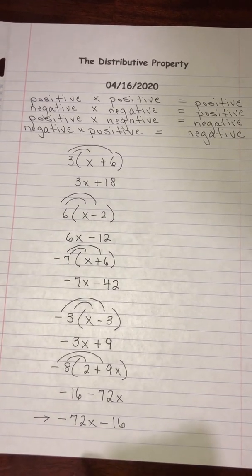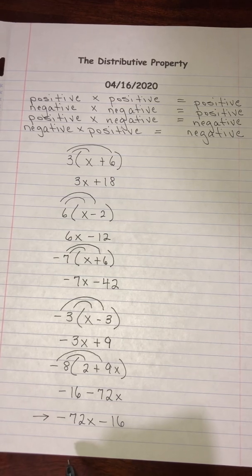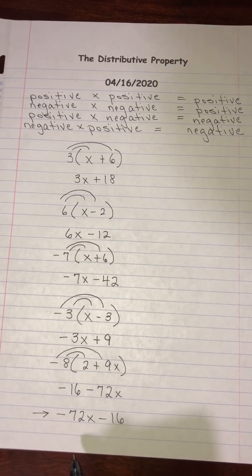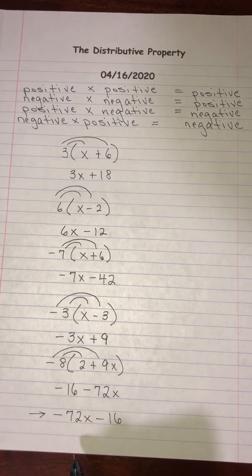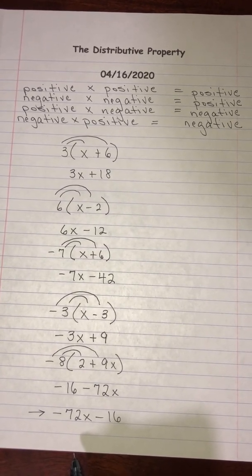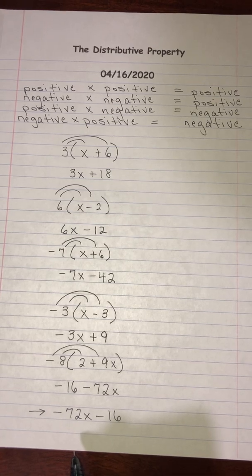Now, if you needed to know more about the distributive property, you could also look on Khan Academy. They have videos on the distributive property as well. Most of you have the distributive property down pat, and I think that you'll do very well on this.